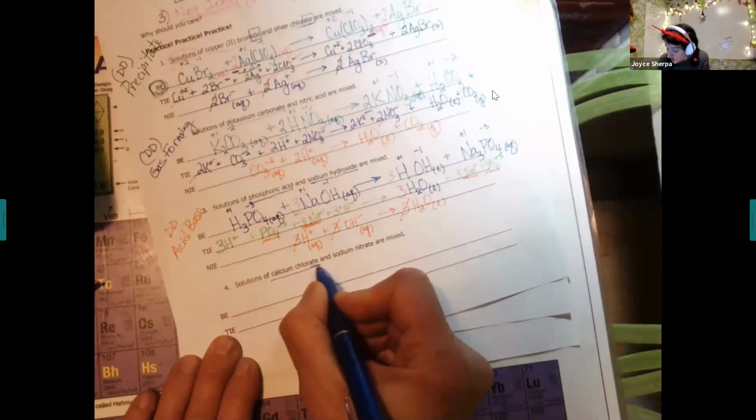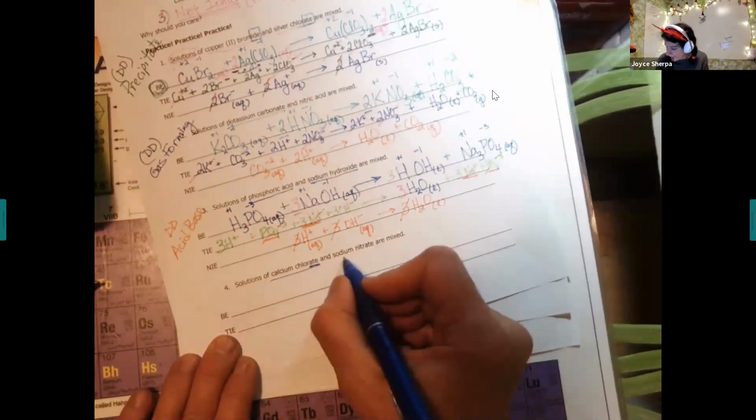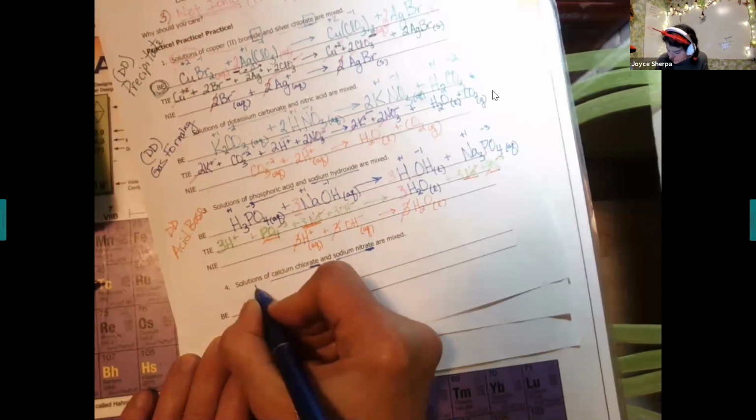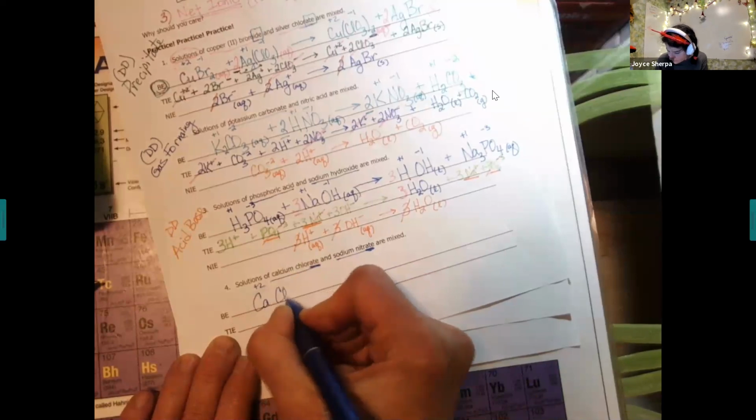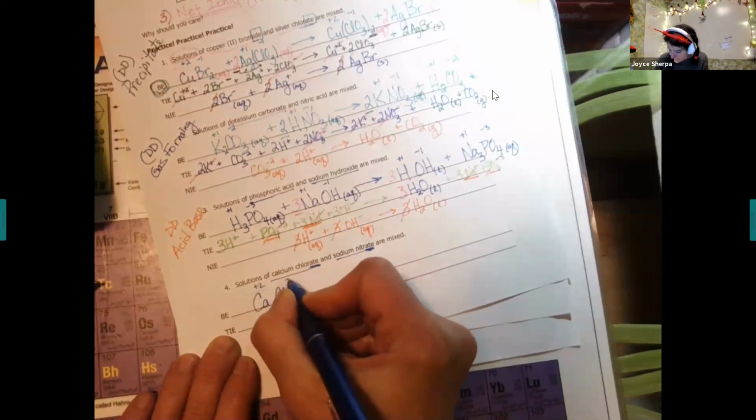All right, one more on this page. So solutions of calcium chlorate and sodium nitrate. So calcium plus 2, chlorate minus 1.